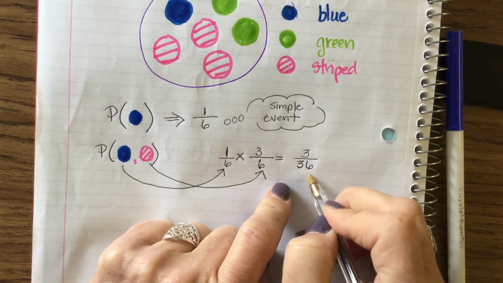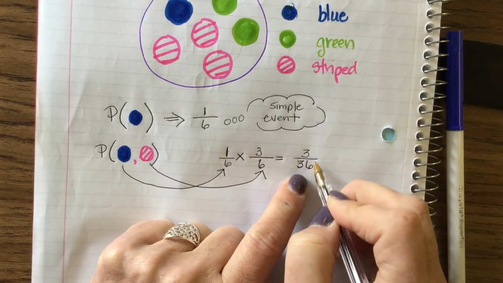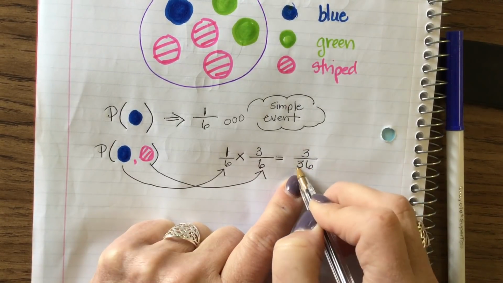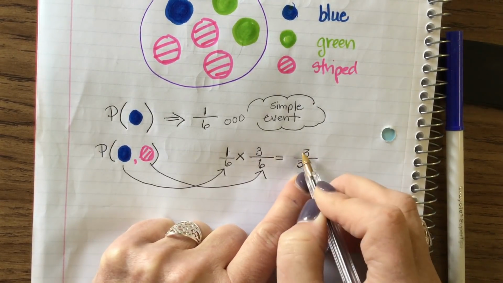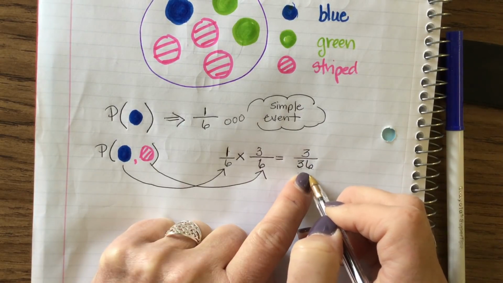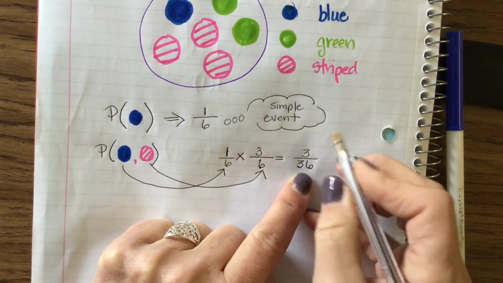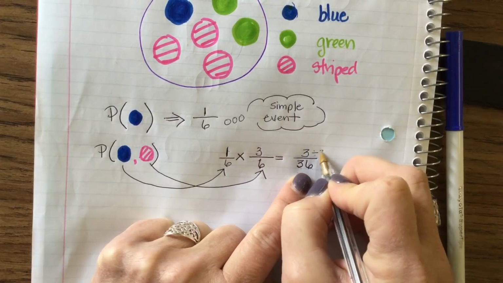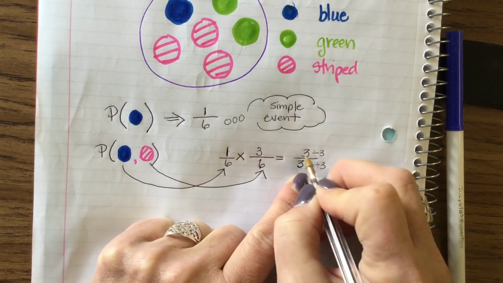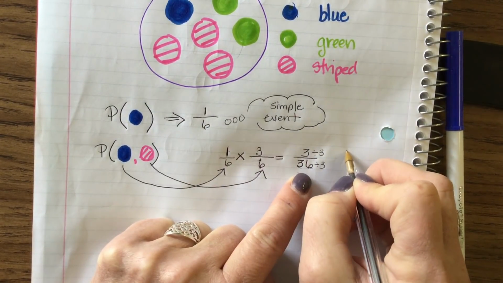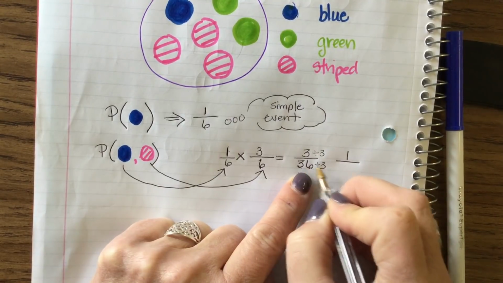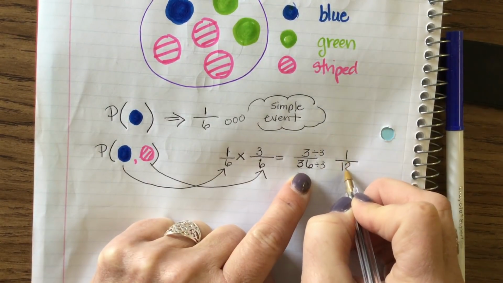If you want to know if a number is divisible by 3, add up each number. 3 plus 6 is 9. Is 9 divisible by 3? If it is, then 3 is a common factor. So 3 divided by 3 is 1. 36 divided by 3 is 12.